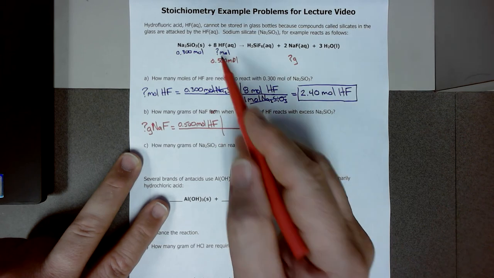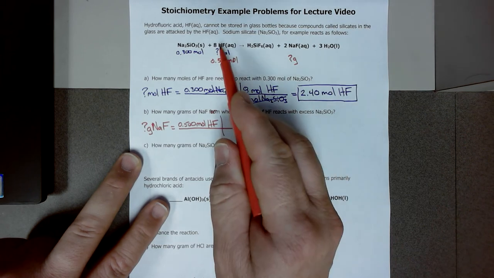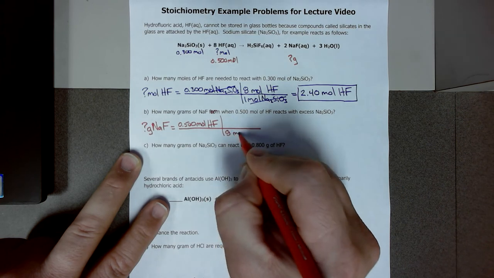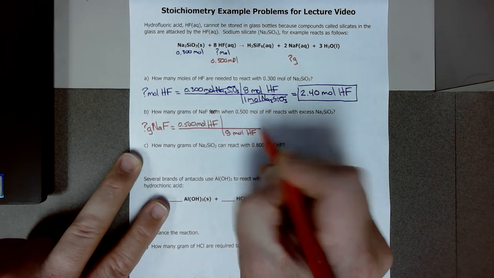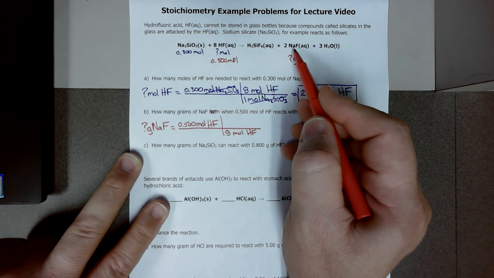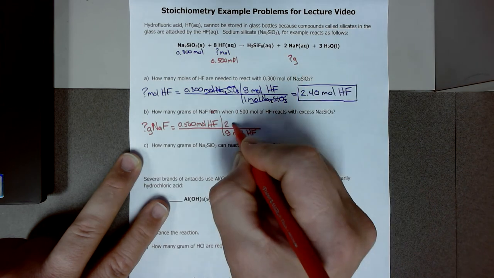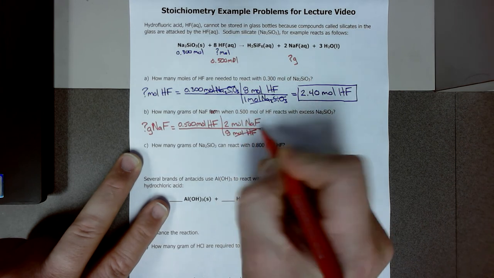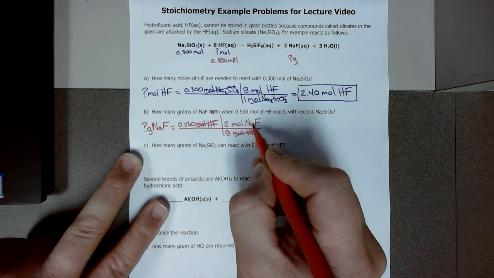So I have 8 moles of hydrofluoric acid, HF, and then we'll produce 2 moles of sodium fluoride. When I cancel the units, I'm at moles of sodium fluoride.